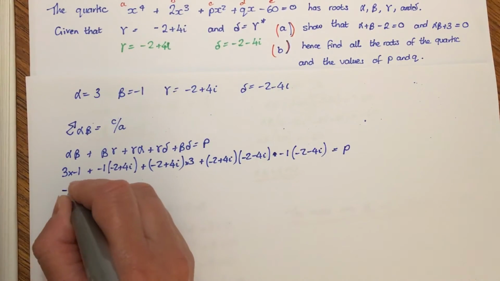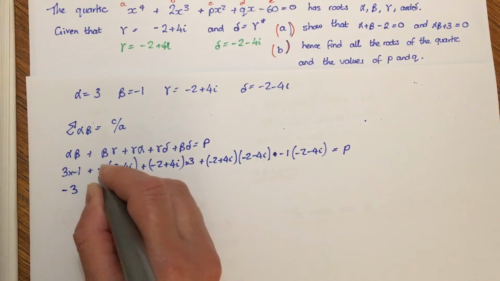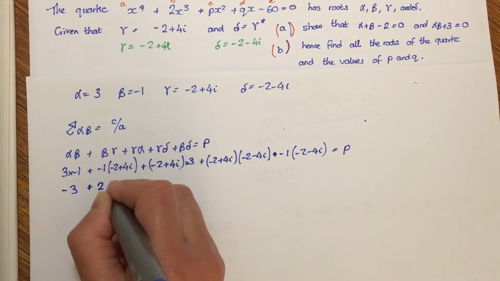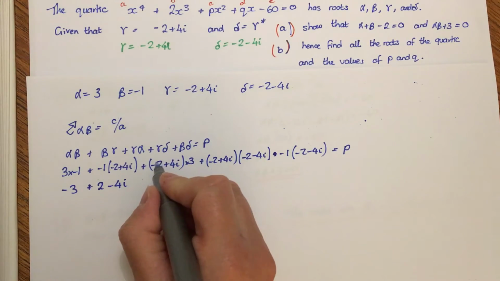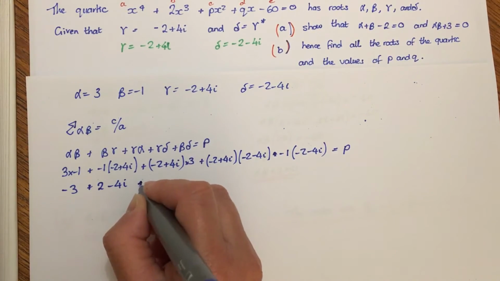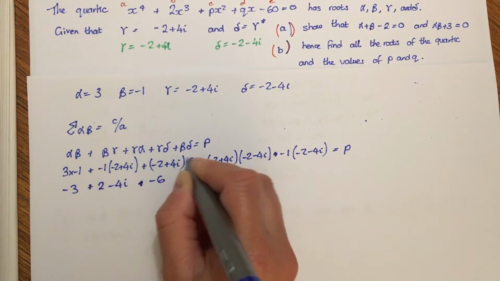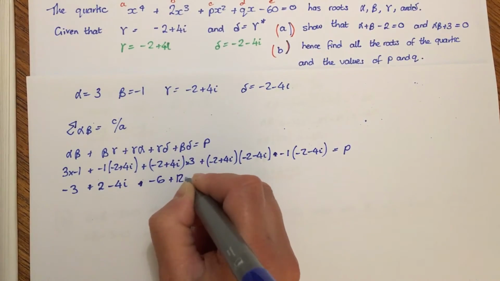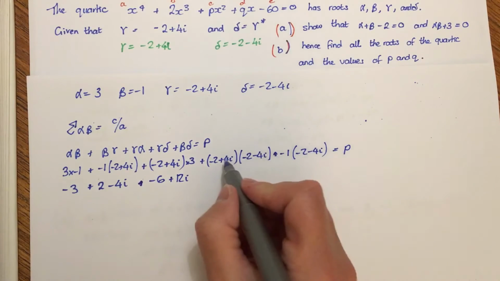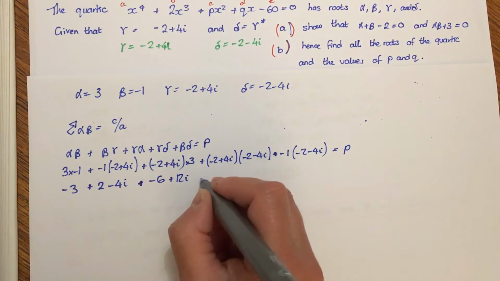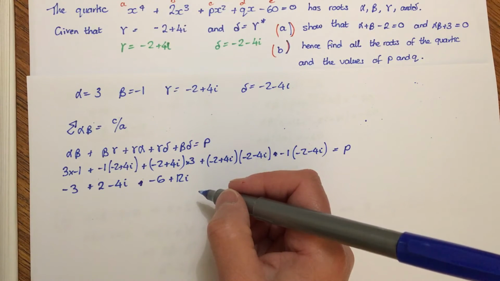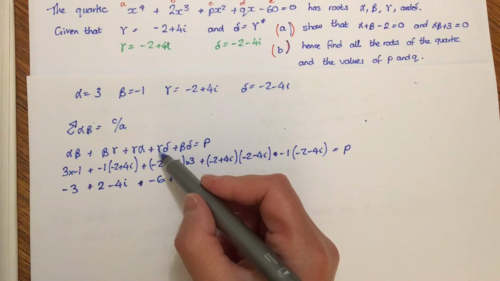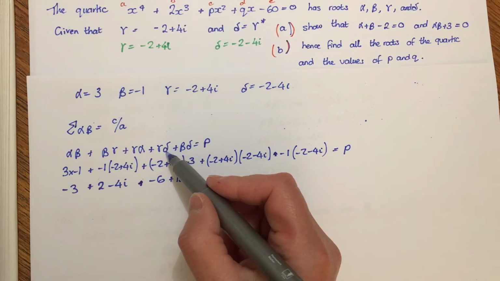So negative 3 plus 2 minus 4i. Let's see, minus 6 plus 12i. Hang on, something's gone wrong here. Alpha beta, gamma delta.